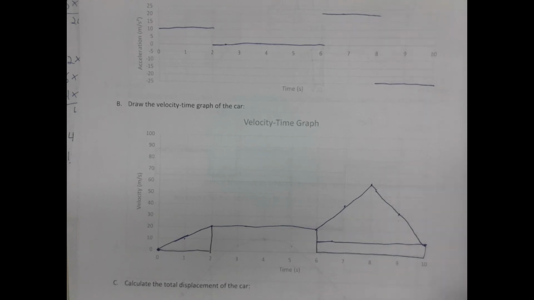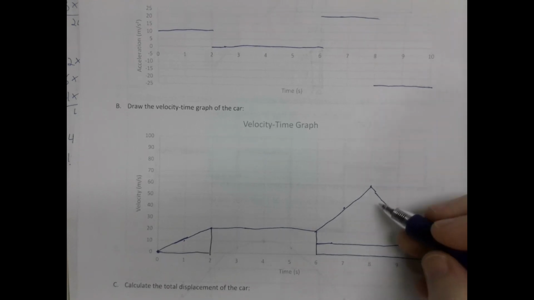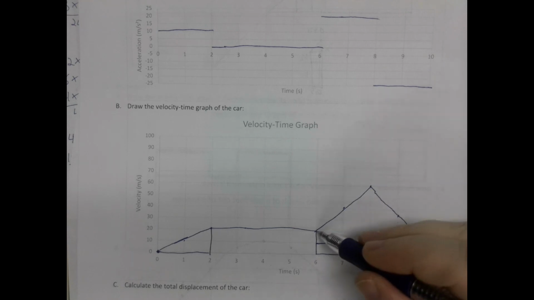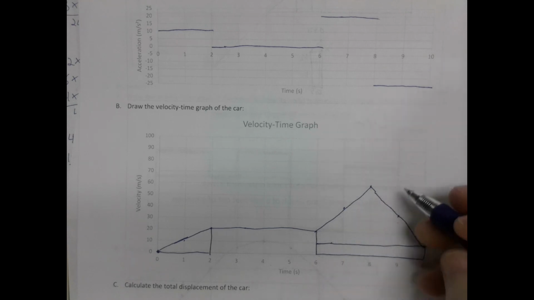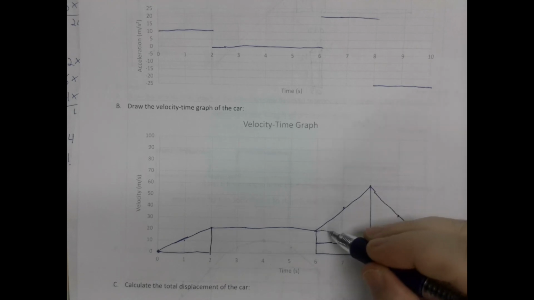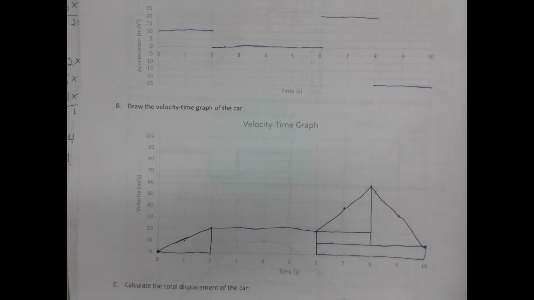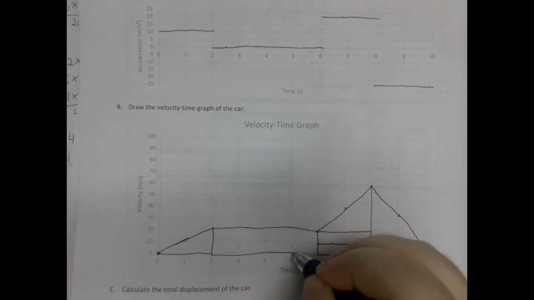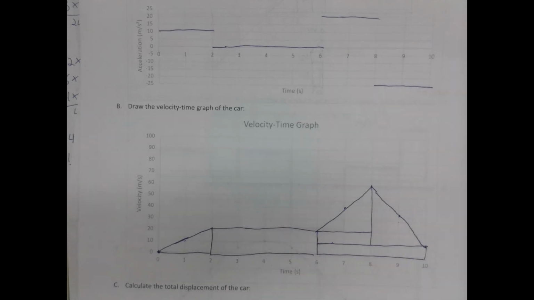This is the first one I look at. And then I draw it like this, like that. There's probably better ways you could have broken this up, but I want nice, neat triangles and squares, or rectangles, I mean.